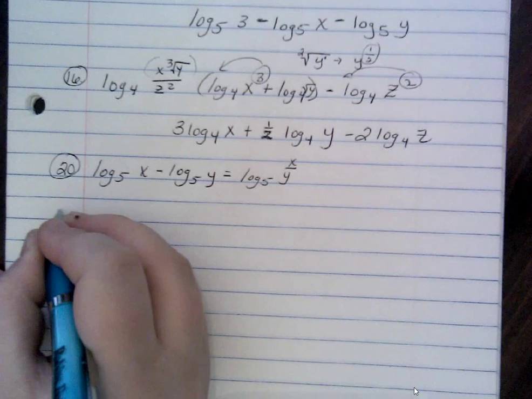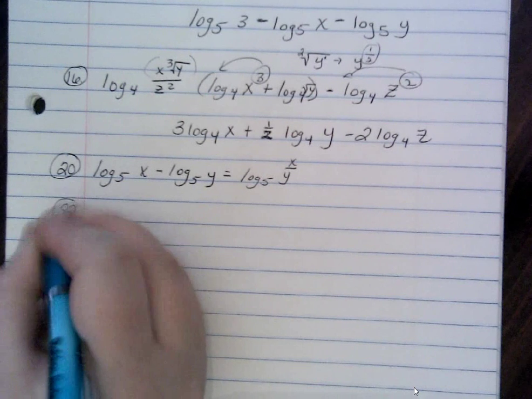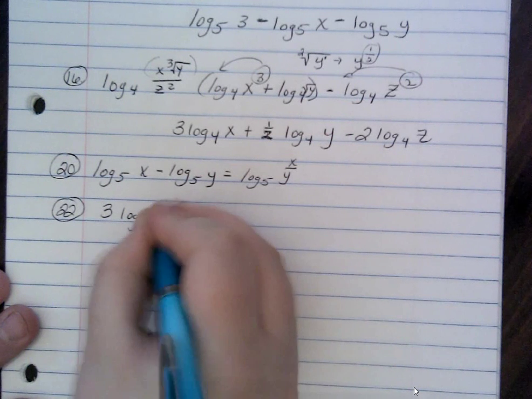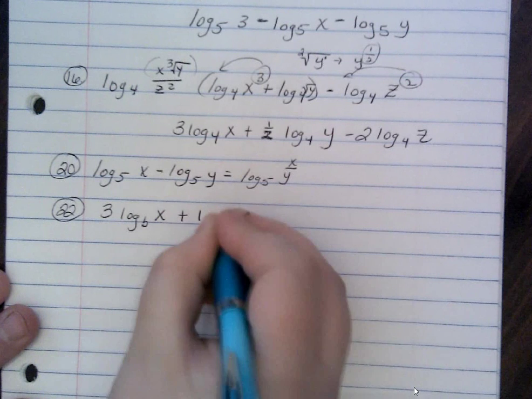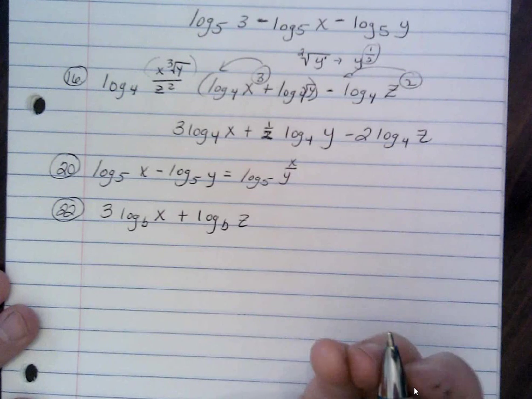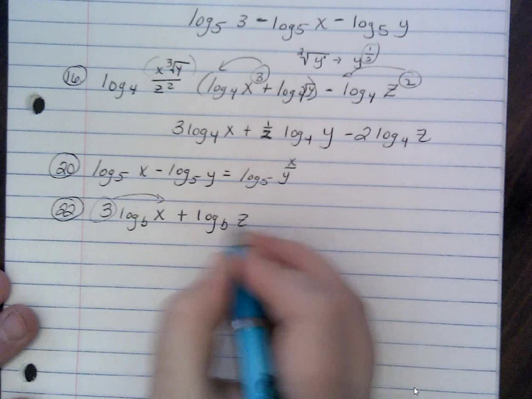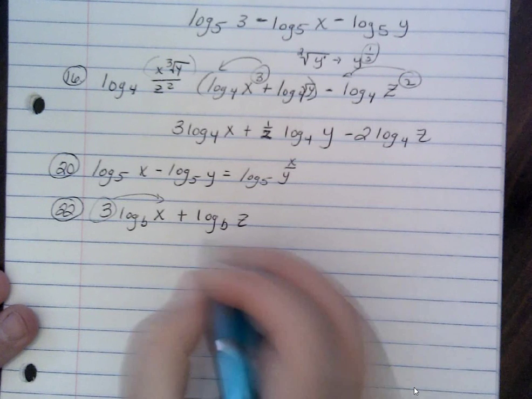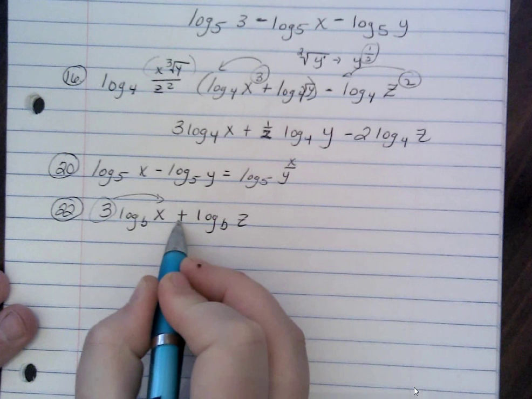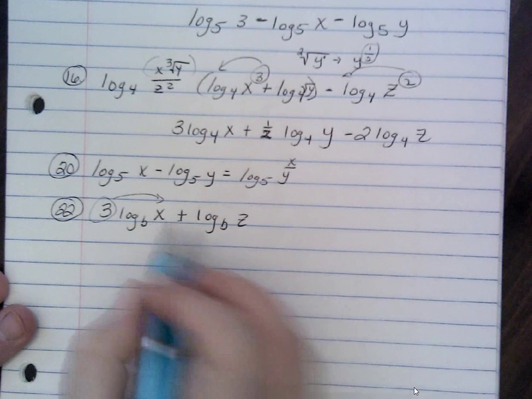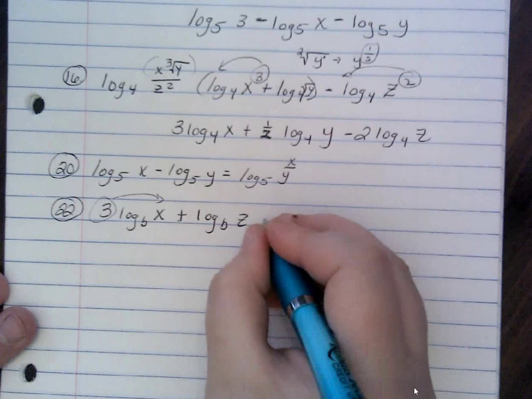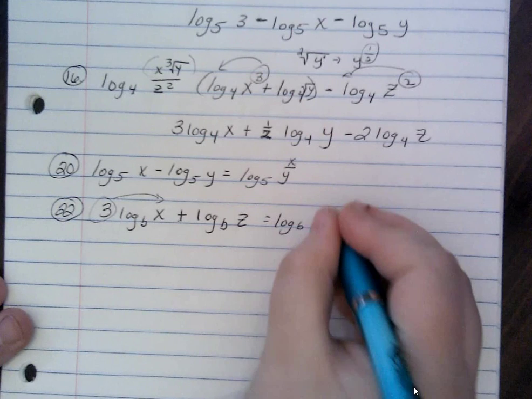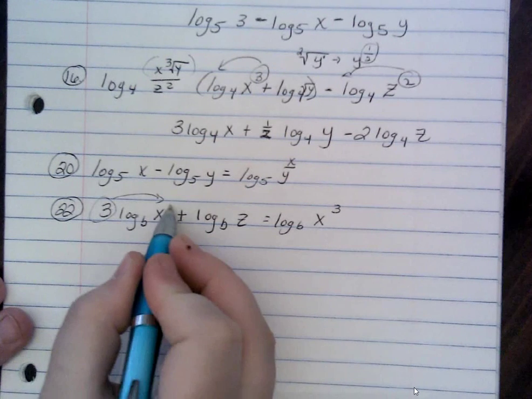So number 22, we have 3 log b x plus log bz. So that 3 is going to go as an exponent of x when we rewrite them. So they're also being added. So when we rewrite this as a single log, they're actually going to be multiplied. So I've got log b of x to the 3rd, because that 3 went up here with that x, and then z.